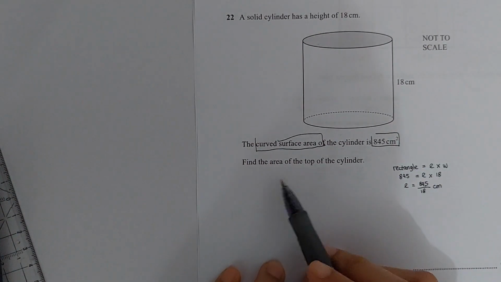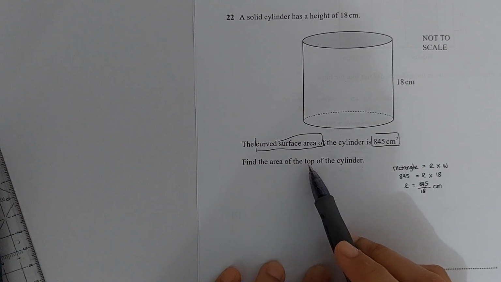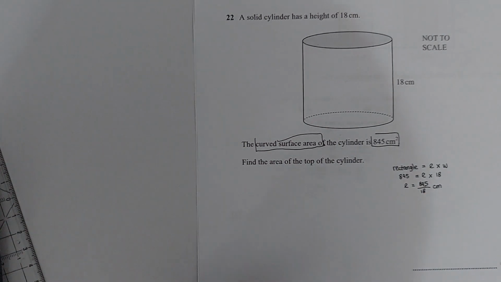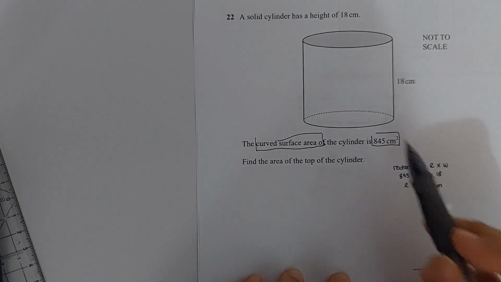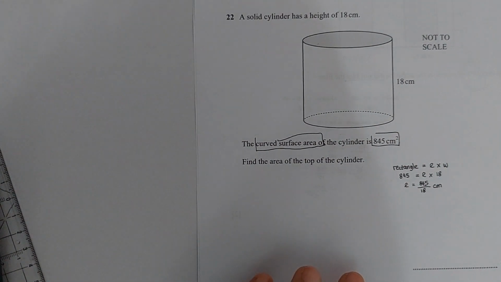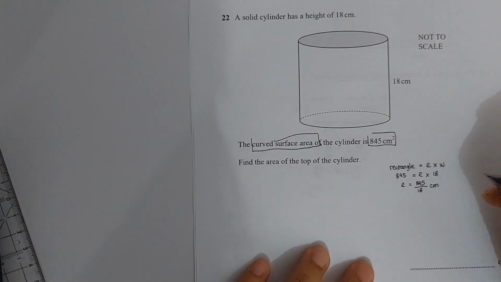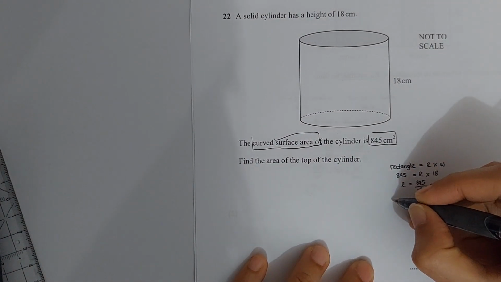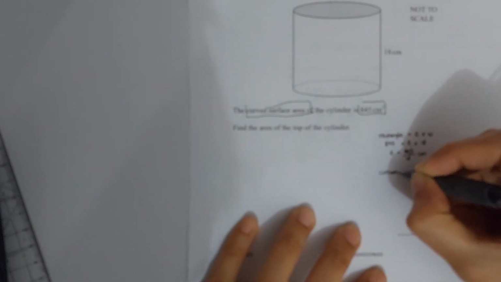And then we need to find the area of the top of the cylinder. Now, my question: the L here is equivalent to what? To the circumference of the circle. Correct? So I need to use the circumference of the circle here. It will be pi times 2 times r.